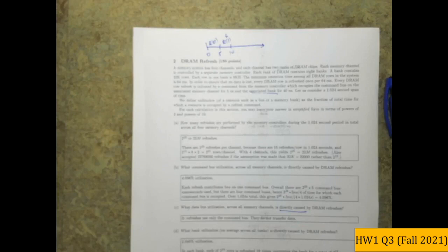That's true, but it is not directly because of refresh, because the refresh command itself is not using the data bus. You only give the bank address to the DRAM. The memory controller only gives the bank address, and the data bus is idle otherwise. So if you have another rank, for example, this data bus can be utilized by the other rank if it's not under refresh. So you can't say that the refresh operation is utilizing the data bus. It may cause the data bus to be underutilized, but it is a side effect, not a direct effect.